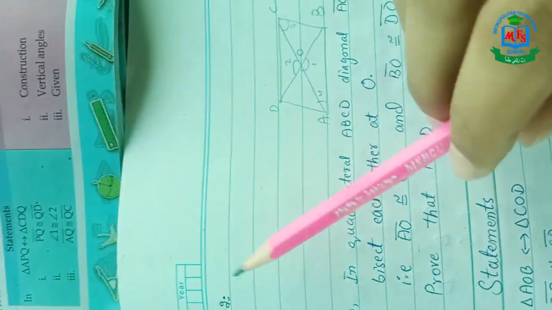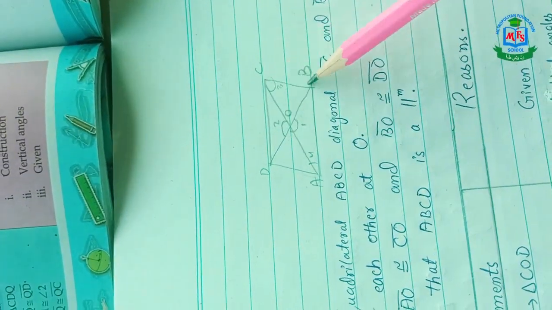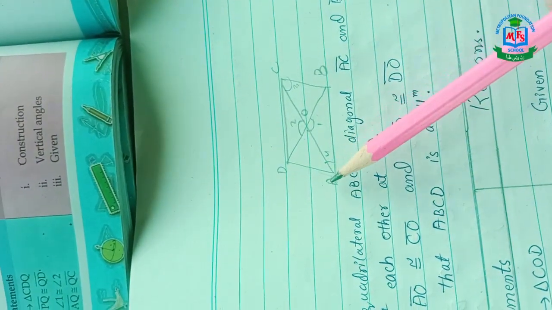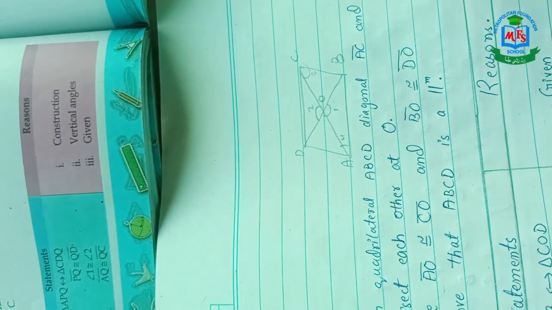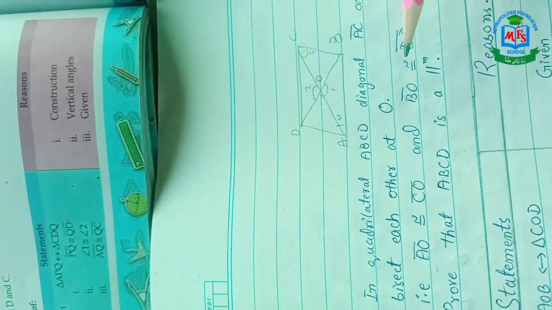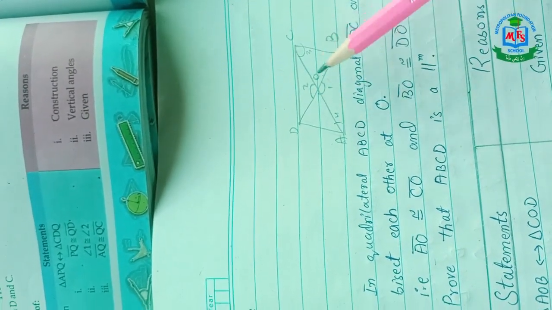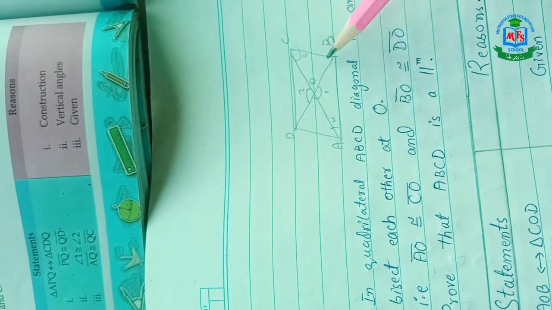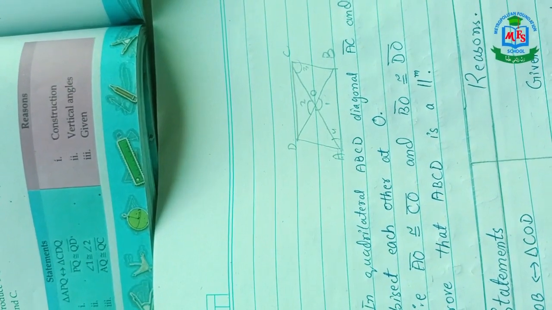Proof of theorem 2. I have already made the diagram of the quadrilateral, with corners A, B, C, D. In this theorem we have to prove that this quadrilateral will be a parallelogram if its diagonals bisect each other. What are the diagonals?